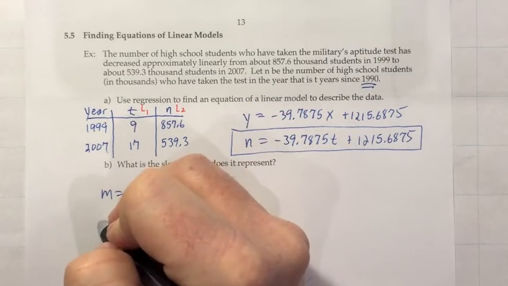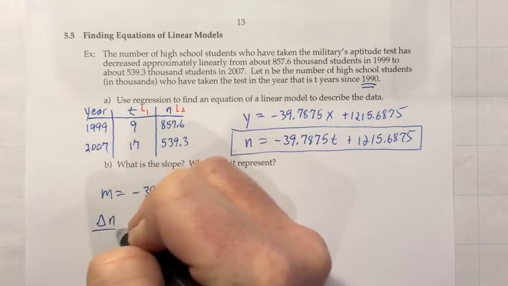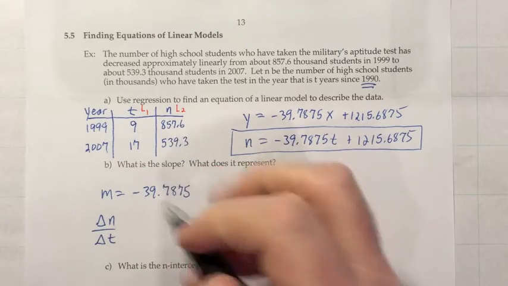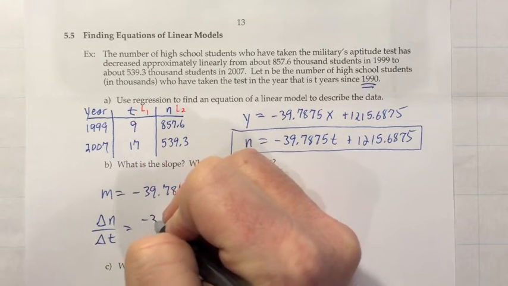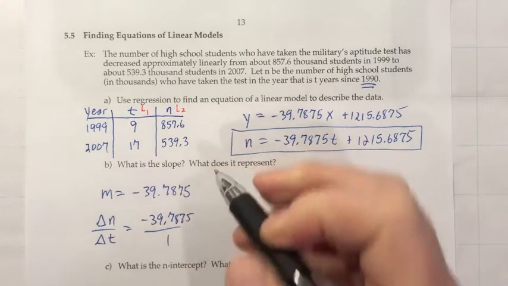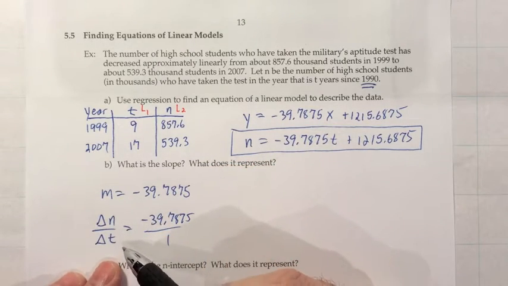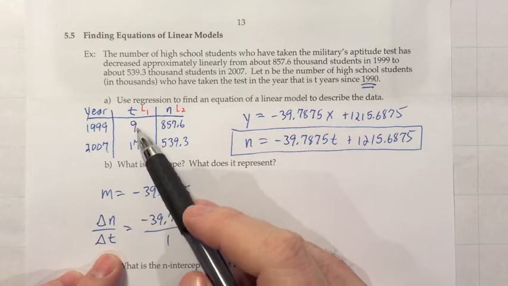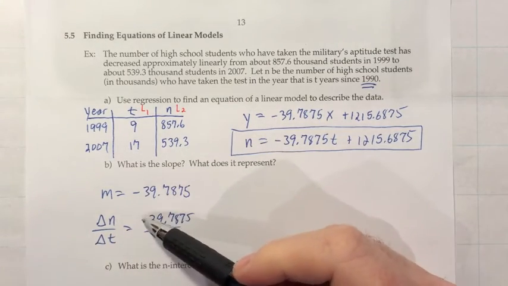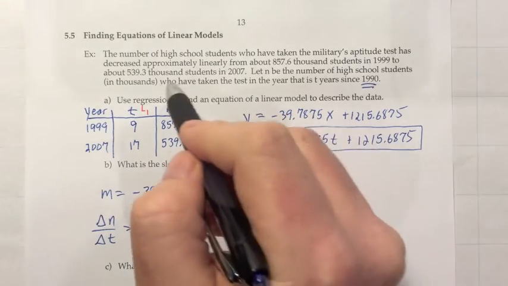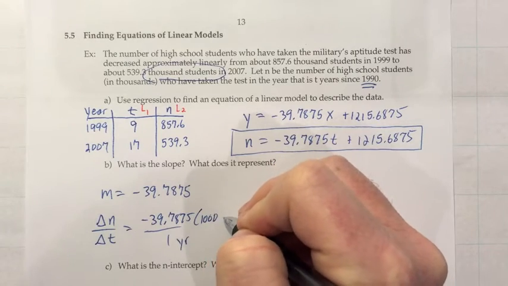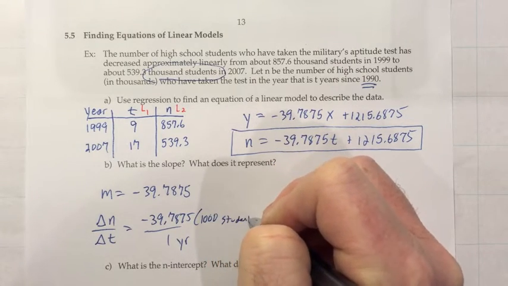Now we want to start thinking of it as change in output over change in input. So our output variable is n, our input variable is t. And then make that a fraction by putting that over 1. Think about the units. The bottom is change in t, and t came from 9 years and 17 years, so that's 1 year. And the numerator is the change in n, which we were told up here was measured in thousands of students, so that's thousands of students.